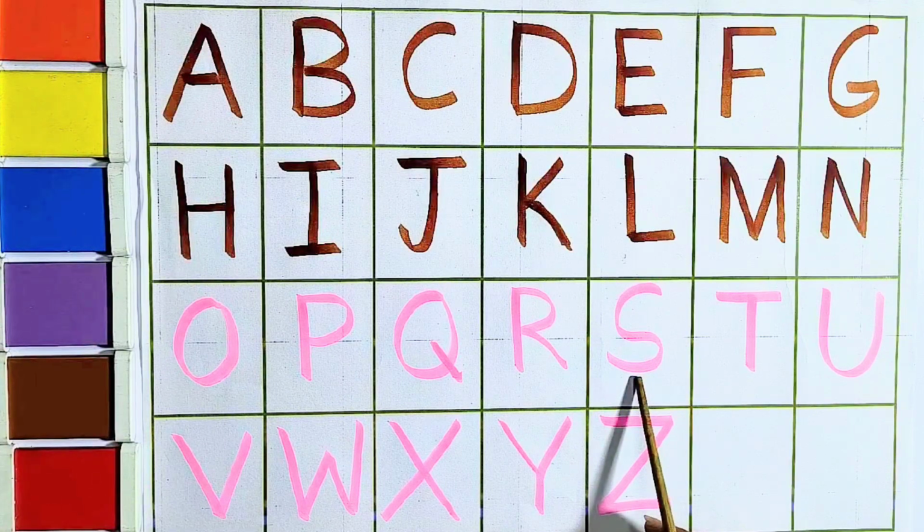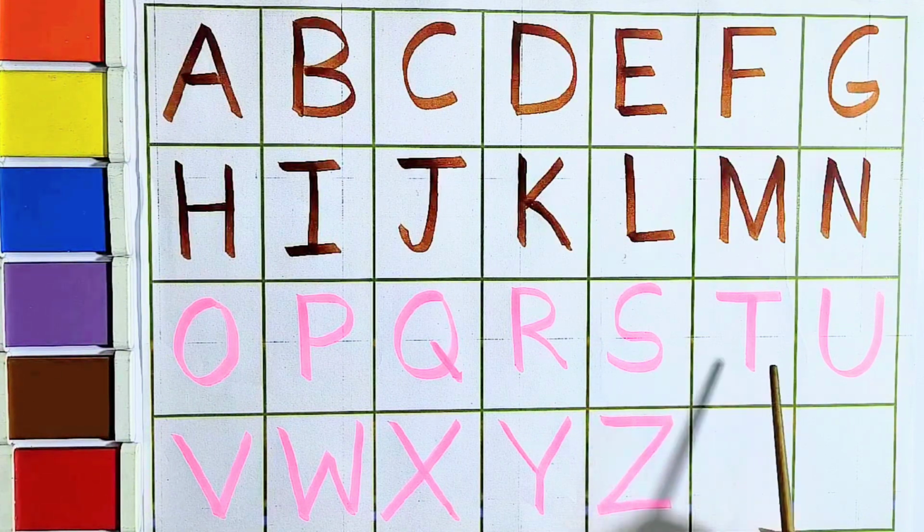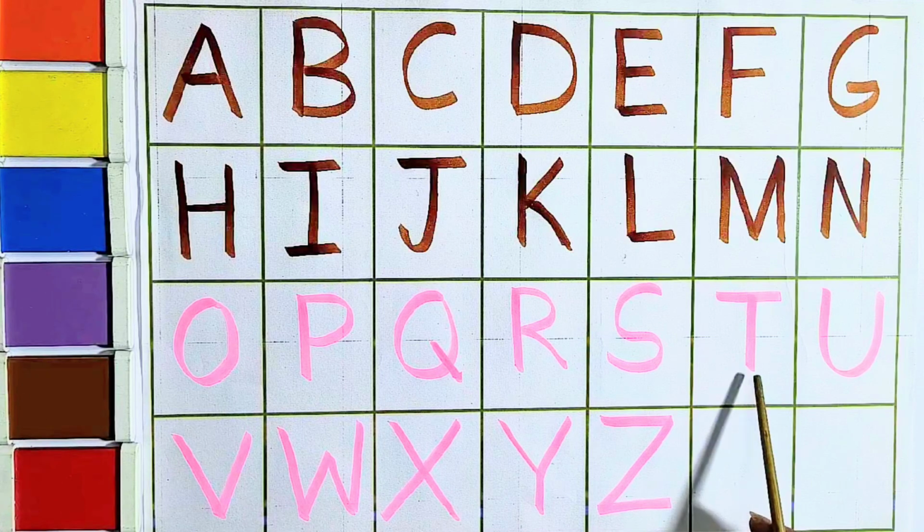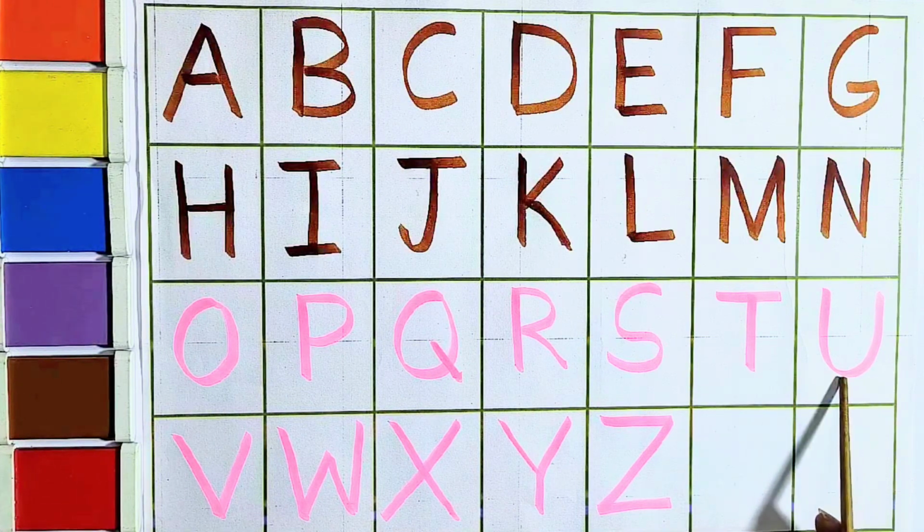S for sun. T for tiger. U for umbrella. V for van. W for watch. X for xylophone. Y for yacht. Z for zebra.